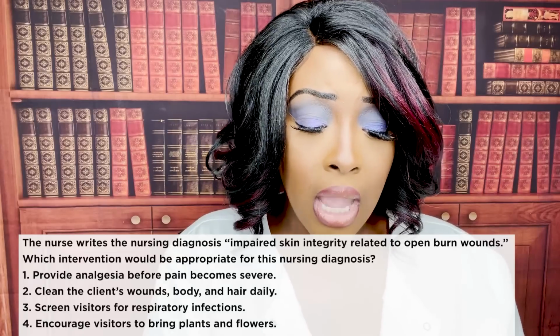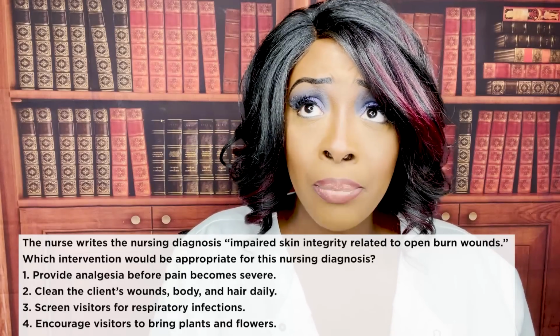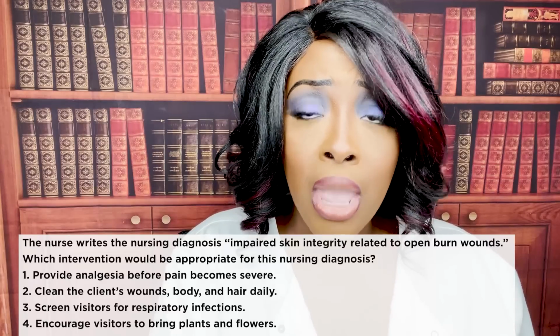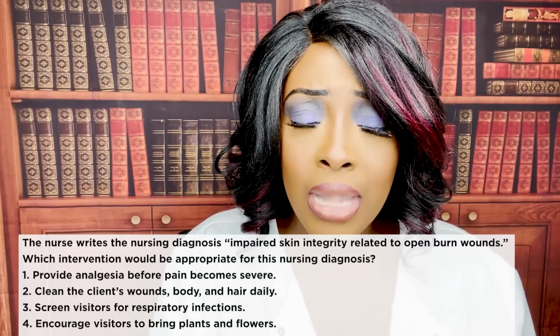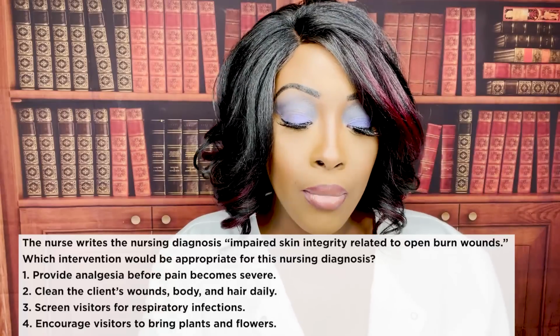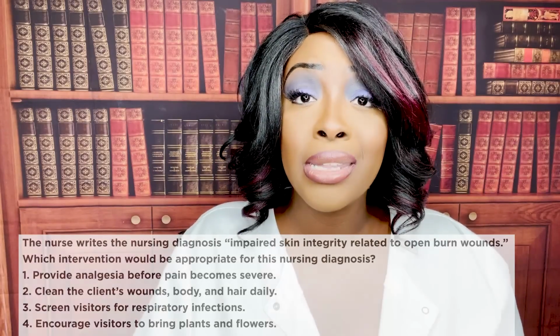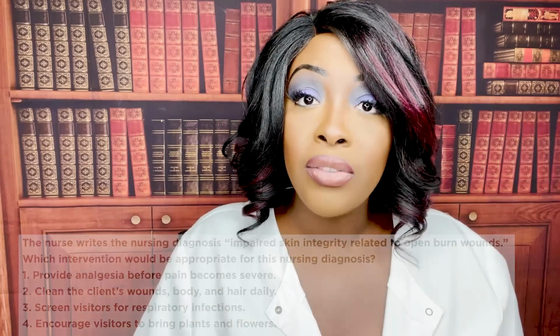Decrease those pathogens. Number 4, encourage visitors to bring plants and flowers. Really? Plants and flowers that have little bugs on them? Plants and flowers that have pathogens? How's that going to help us decrease those pathogens on that patient's skin? No. Number 2 is a correct answer. We want to cleanse those body parts, including the skin and even the hair surrounding that wound.